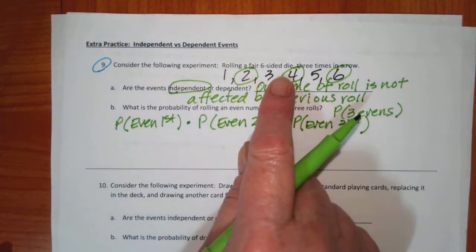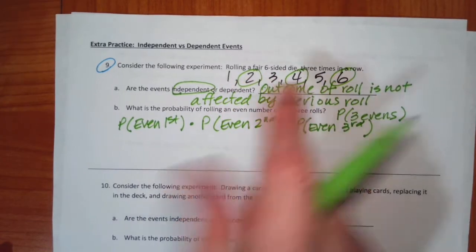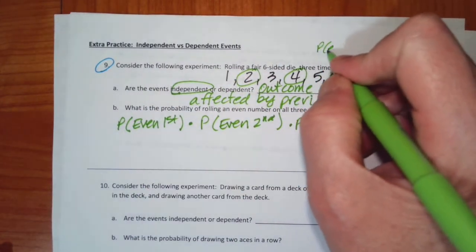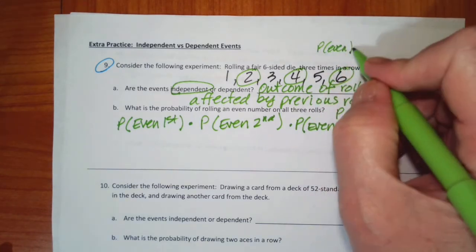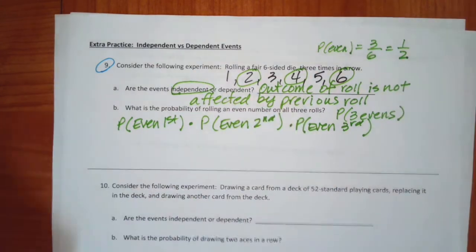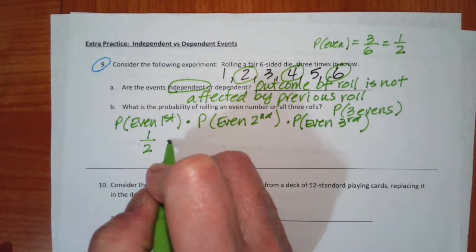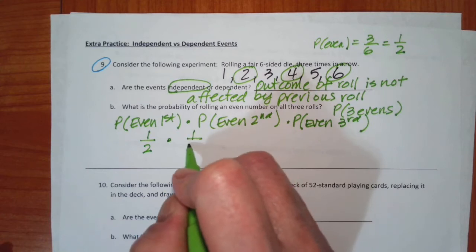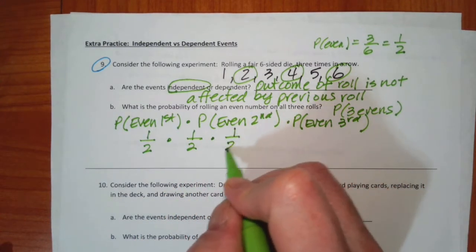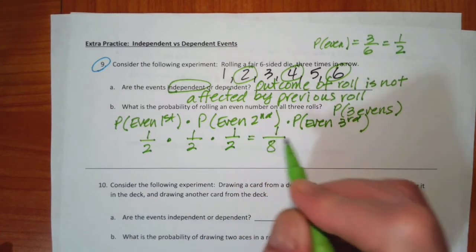Well, for each of these, we know that the probability of an even is 3 out of 6, which is 1/2. So the probability of an even on the first is 1/2, on the second, since it doesn't matter what happened, and on the third, so that gives me 1/8.